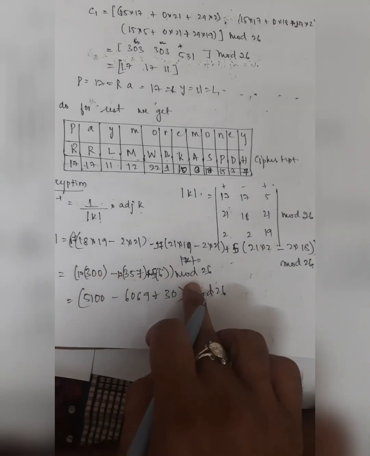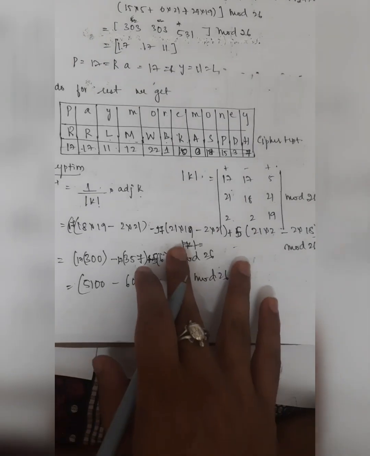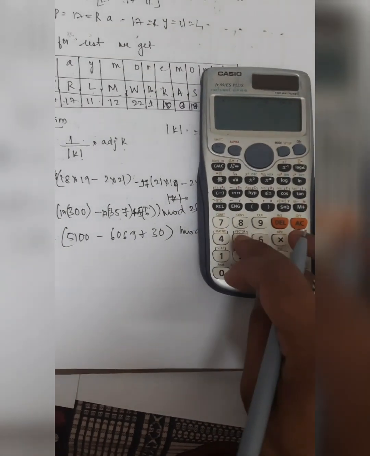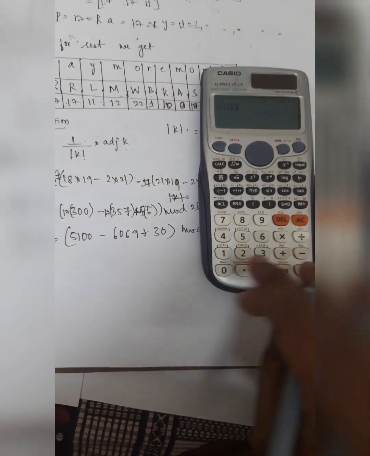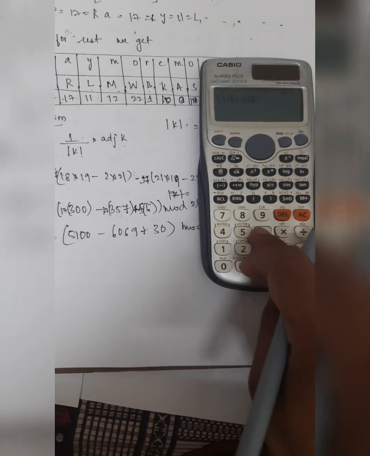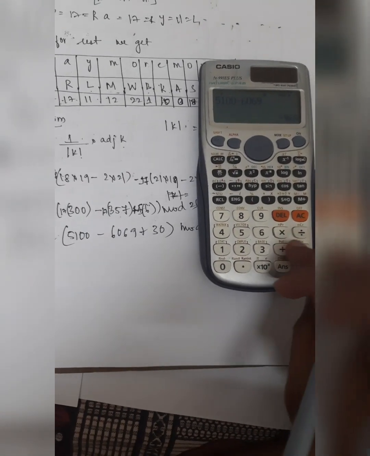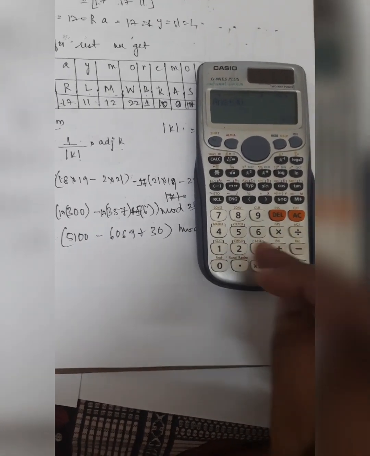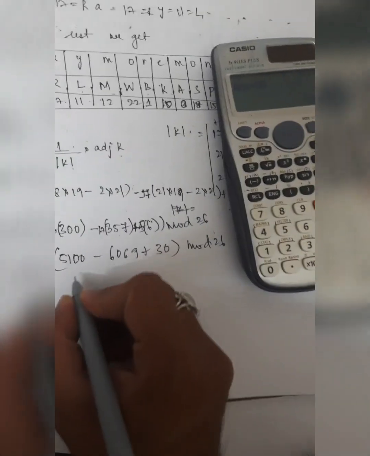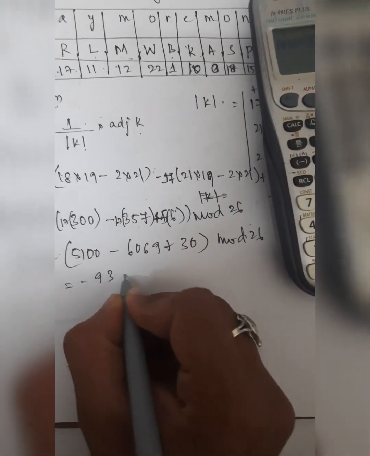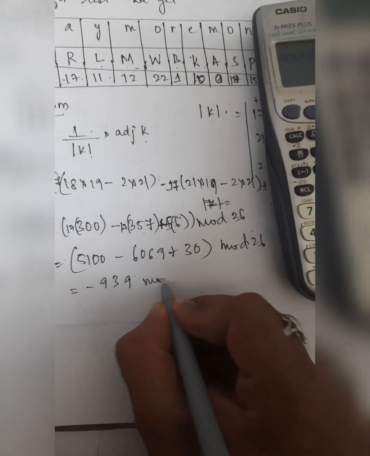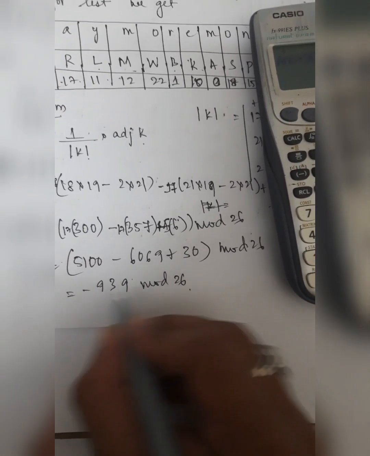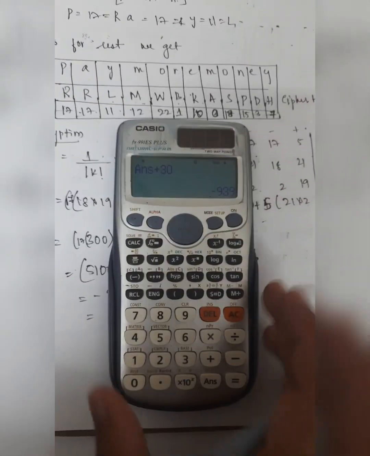When you multiply, you get this result, and then when you simplify it again, you get this result. Now let us simplify further. When we simplify this further, what will we get? We have 5100 minus 6069 plus 30. You get it as minus 939 mod 26. When you do mod of this value, what will you get?